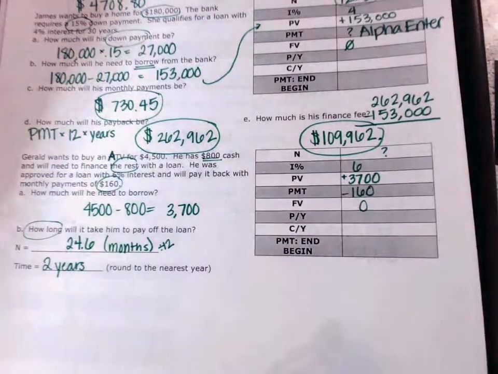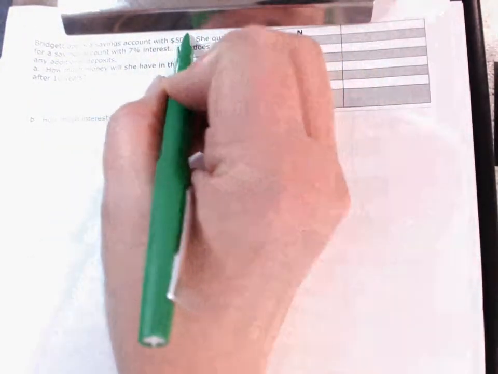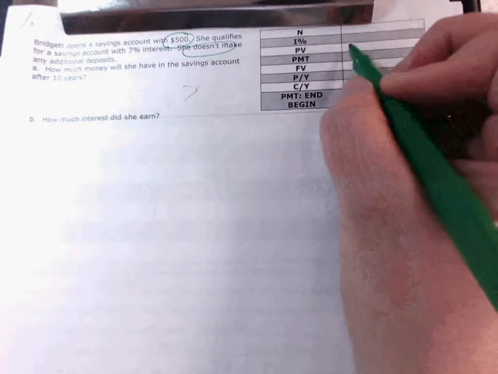Go ahead and turn the page, please. Oh look, only one left. It says Bridget opens a savings account with $500. She qualifies for a savings account with 7% interest. She doesn't make any additional deposits. So she's giving the bank her $500. That's a PV of negative 500.